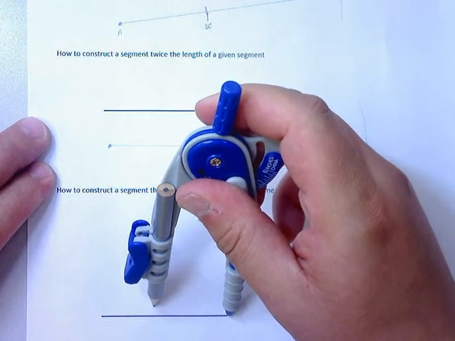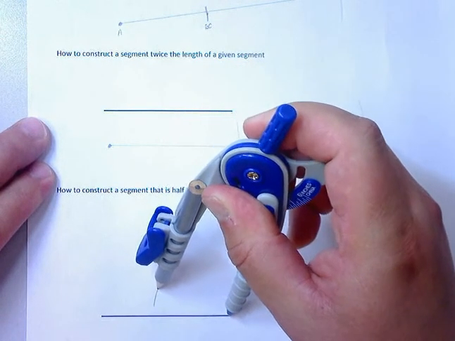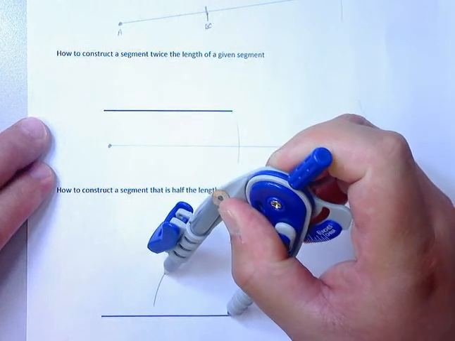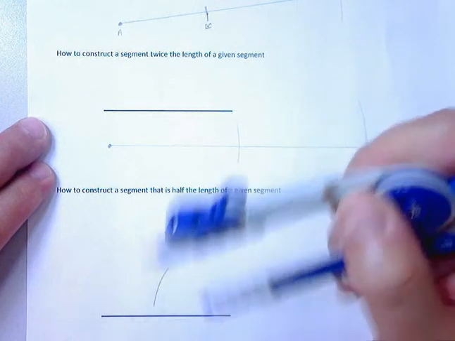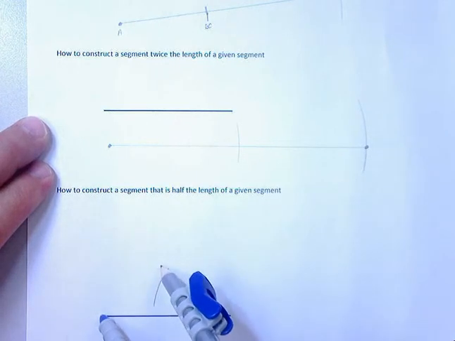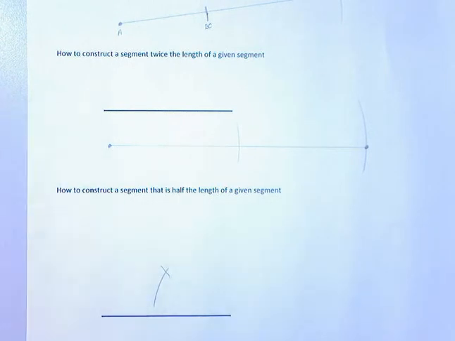Then you put your non-pencil part on one part of the segment and carefully make an arc. Then you go to the other side and carefully make an arc like we did before. That arc is going to be halfway in between that segment.